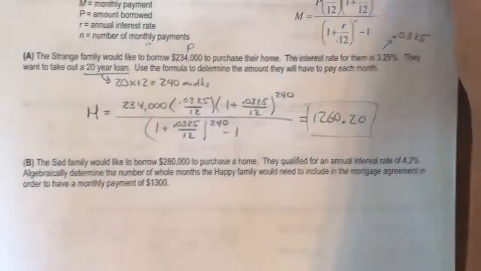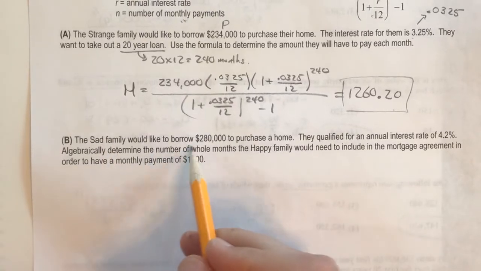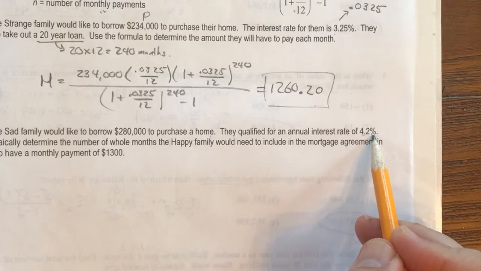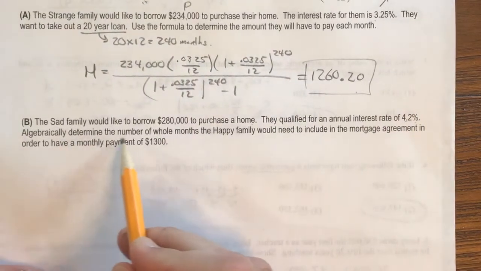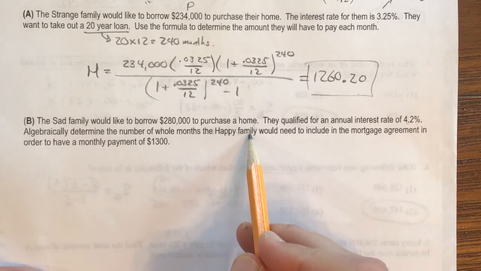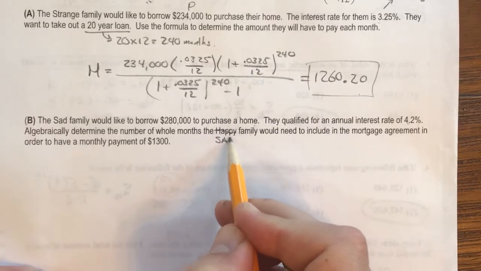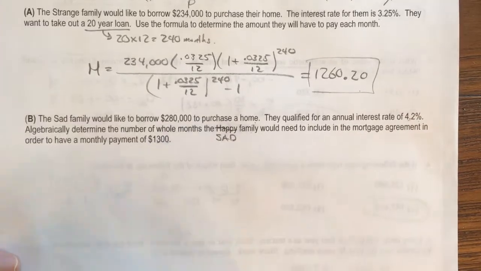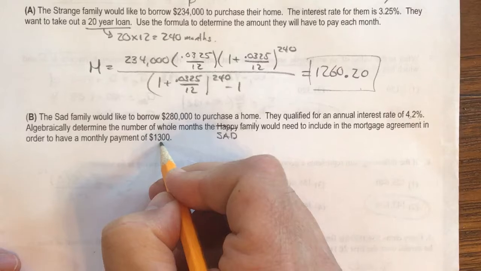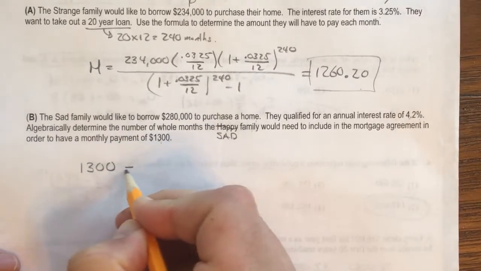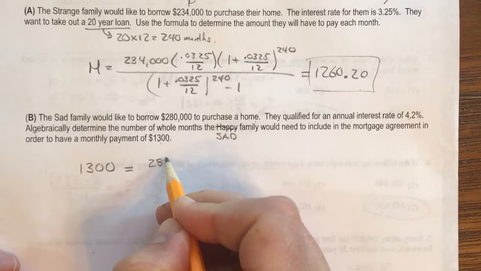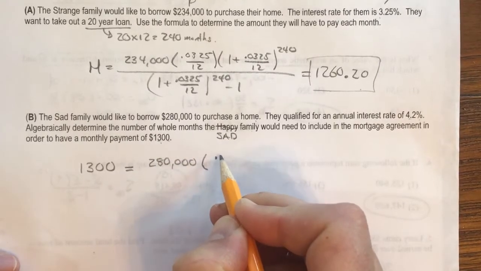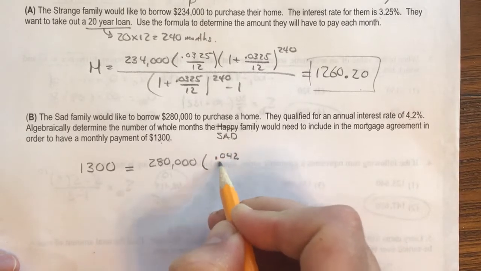Okay. All right. The Sad family would like to borrow $280,000 to purchase a home. They're going to get a 4.2% interest rate, which is pretty high. Algebraically determine the number of whole months the Sad family would need to include in the mortgage agreement to have a monthly payment of $1,300. All right, so this is much tougher because now they're giving me the answer. I got the principal. What am I missing? I got the rate, 0.042 divided by 12.